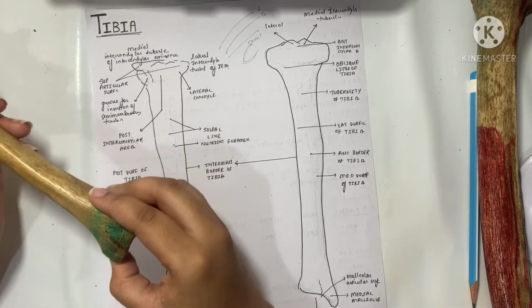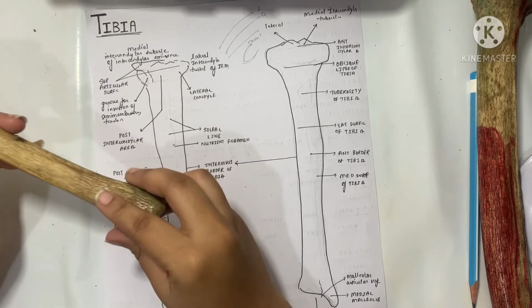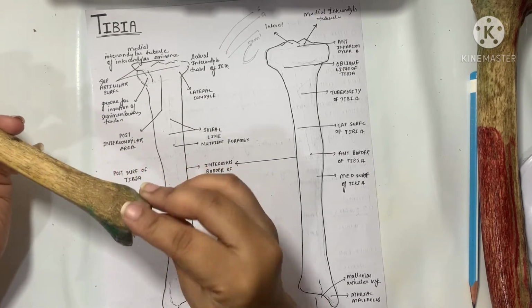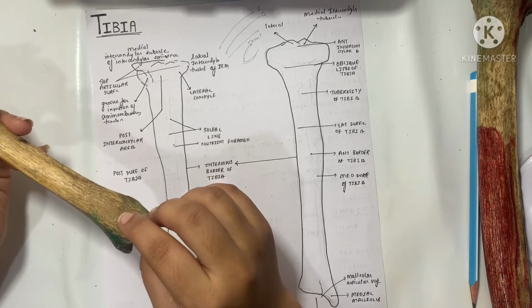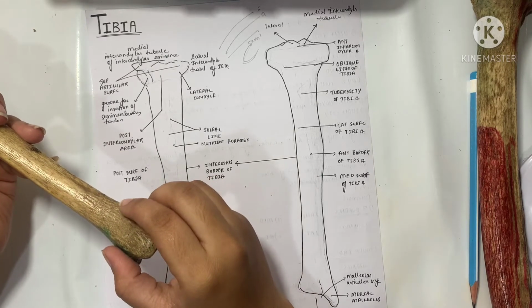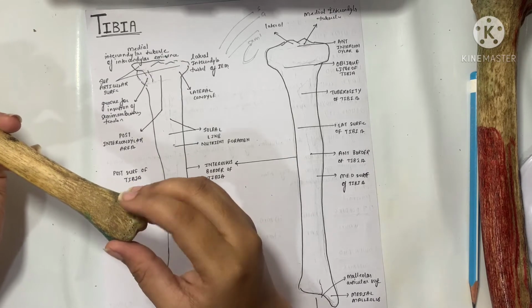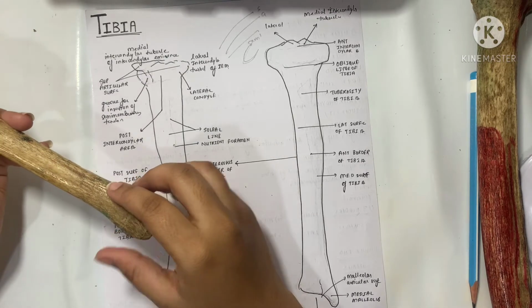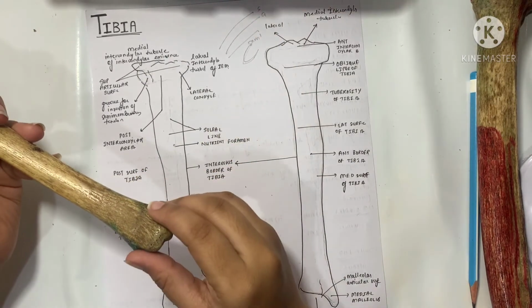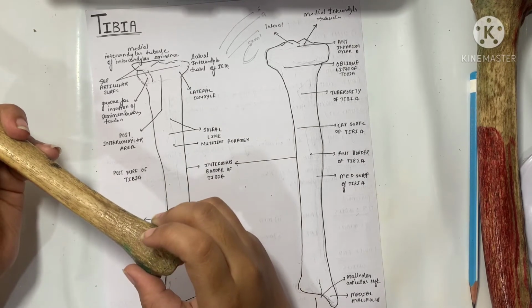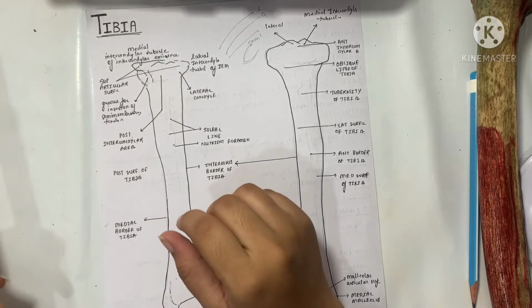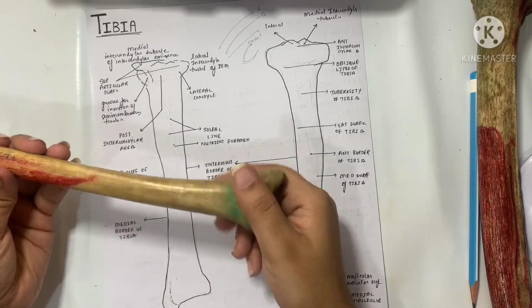Then coming to the medial surface. This is the medial surface. It projects downward, forming the medial malleolus. ये है medial malleolus, which has a groove for 2 muscles. Somewhere here is present a groove which gives attachment to the 2 muscles, that is tibialis posterior and flexor digitorum longus. Then coming to the anterior surface.